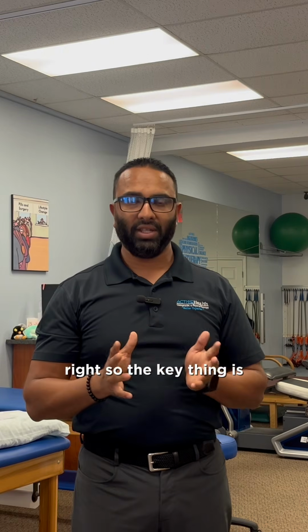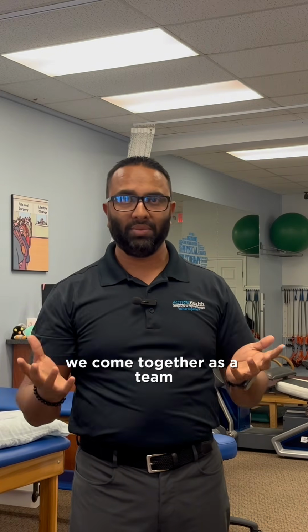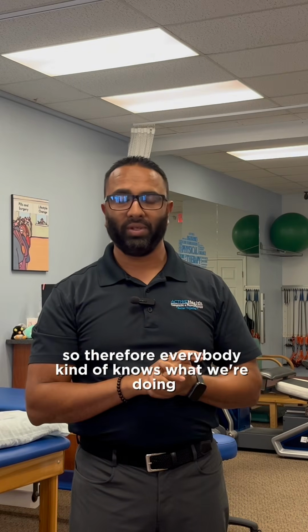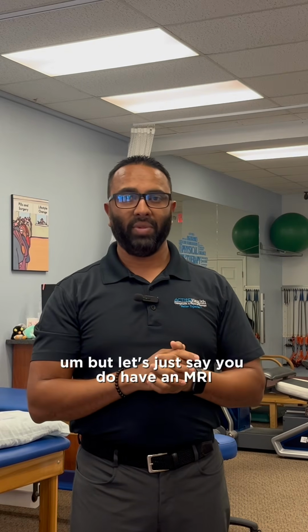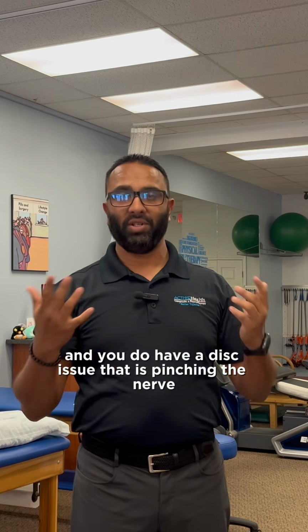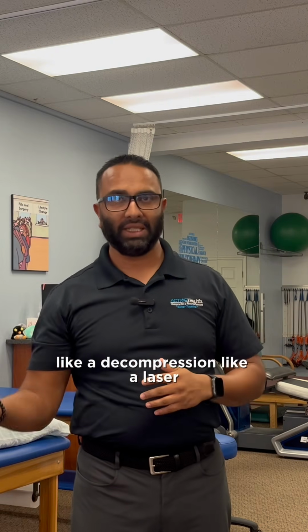So the key thing is, once all that is together, we come together as a team. We do co-manage with the other doctors, so therefore everybody kind of knows what we're doing. We know what our goals are here. But let's just say you do have an MRI and you do have a disc issue that is pinching the nerve. We will order the right treatment, like a decompression, like a laser.